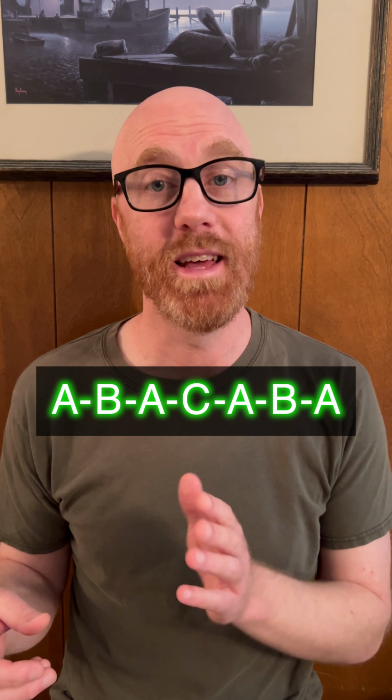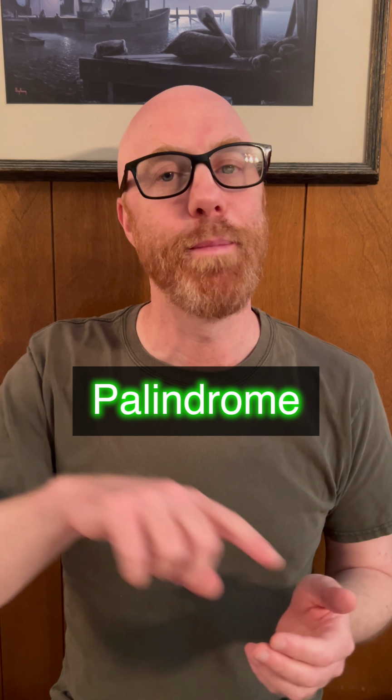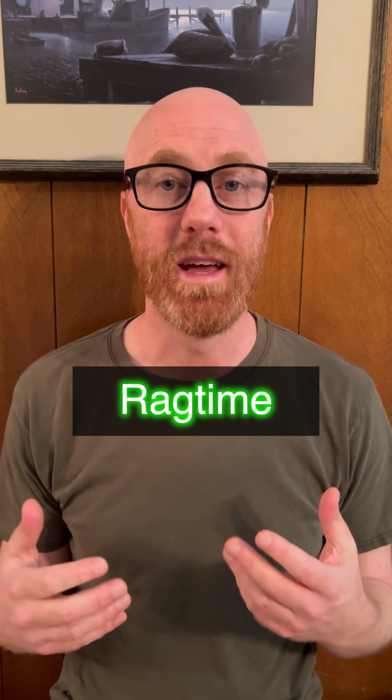You could theoretically keep going forever, or you can turn it around and go A, B, A, C, A, B, A. So you can keep adding new sections, or you can kind of make it a palindrome and round all the way back around. You'll hear this in ragtime, in choro music from Brazil. There's even quite a few marches I can think of that use this format.